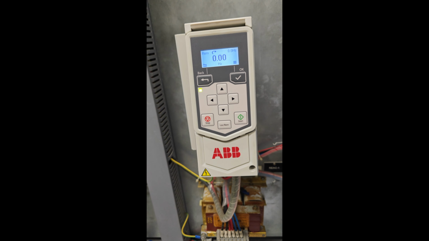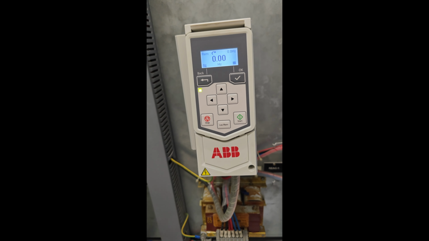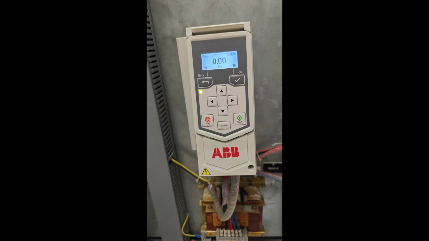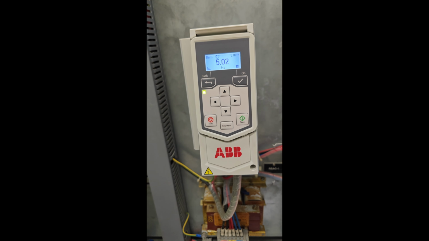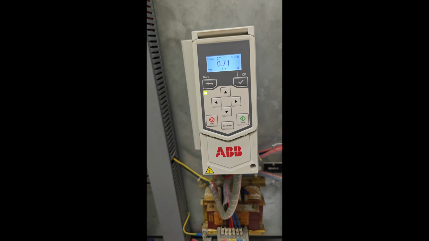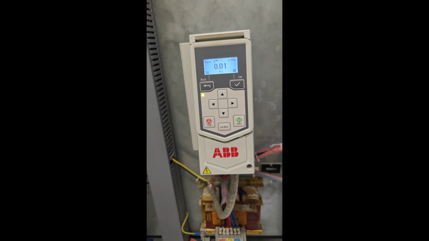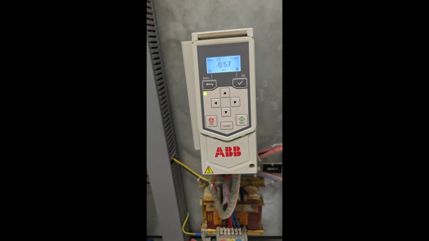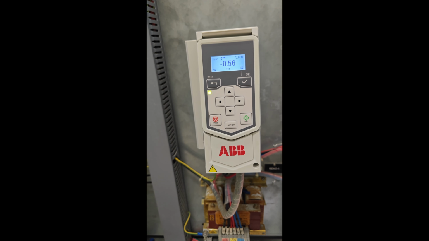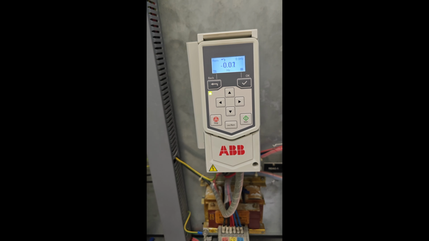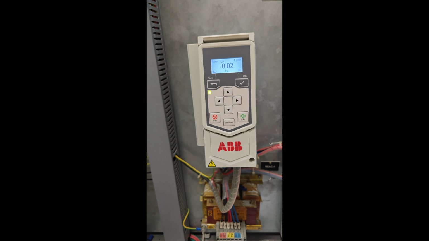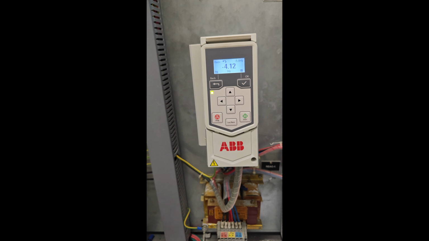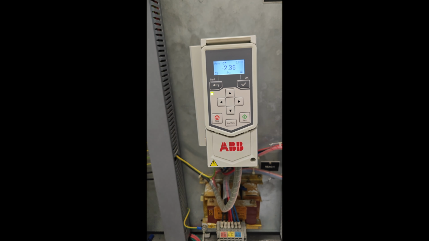Now we'll run the VFD in forward and reverse and check whether it is running on the proper speed reference given. First we'll start the VFD in forward, and we see on the top right hand corner the speed reference given, which is 5 hertz. Now we'll start the VFD in reverse mode and check whether it is matching the speed reference or not.